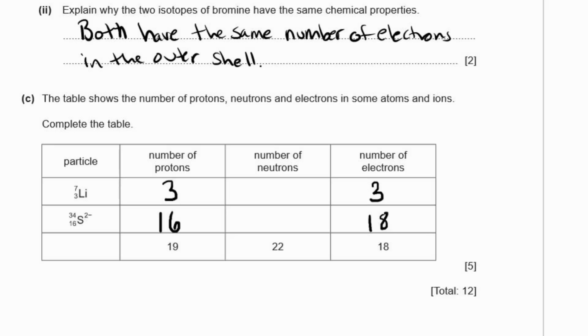Now the protons plus the neutrons put together are the big number, the mass number. So 7 equals 3 plus the number of neutrons. So the number of neutrons here is 4. And 34 equals 16 plus the number of neutrons. So that means the number of neutrons here has to be 18. And finally we have to figure out what this is. So if the proton number is 19, that means we have to have the small number as 19. The big number has to be 19 plus 22, so it has to be 41.